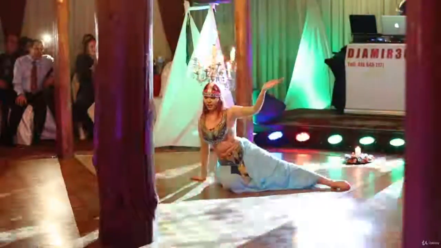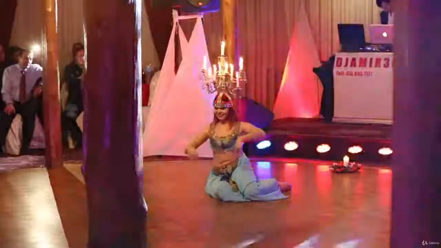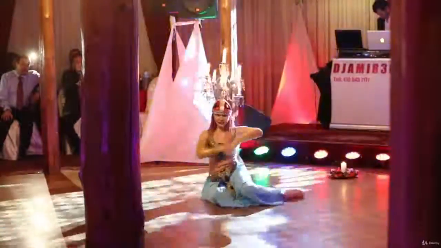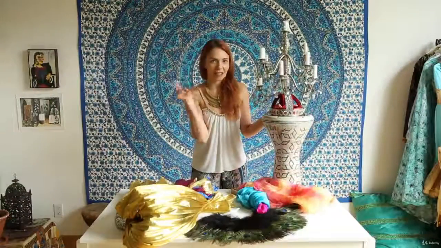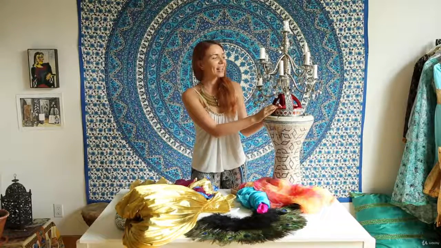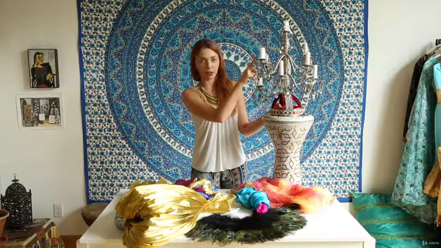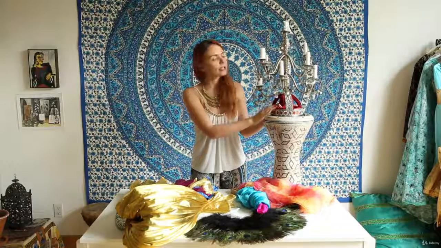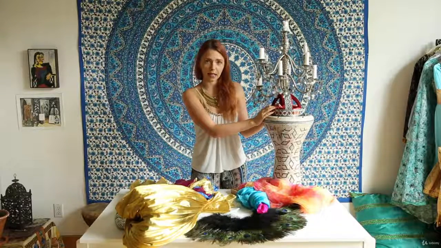It can be used just as a show element. It can be used in some folkloric songs, in some more modern songs, or some belly dance fantasy songs, as I explained in another video what I mean by that. It's very theatrical, it's very spectacular. It can use regular, real candles. It can be with fake candles.